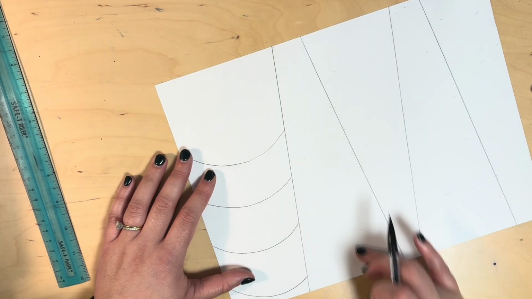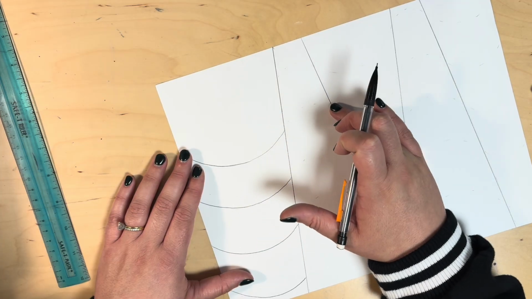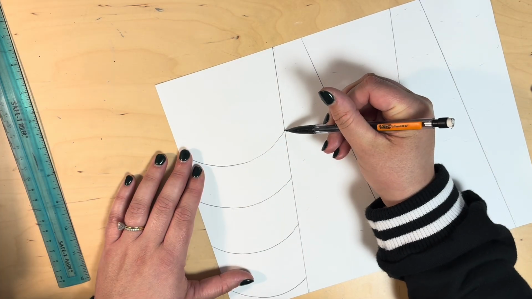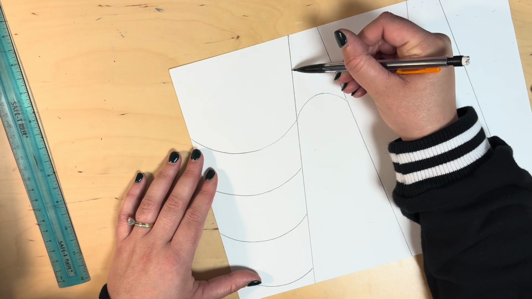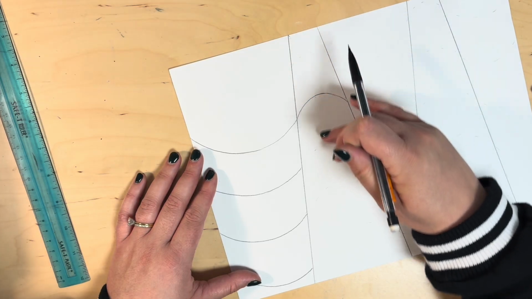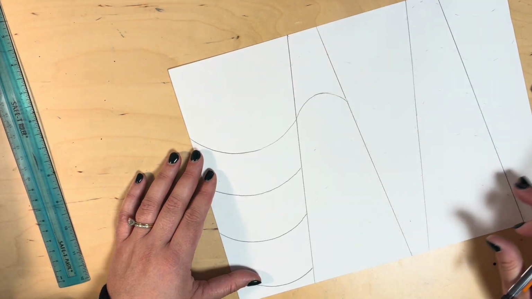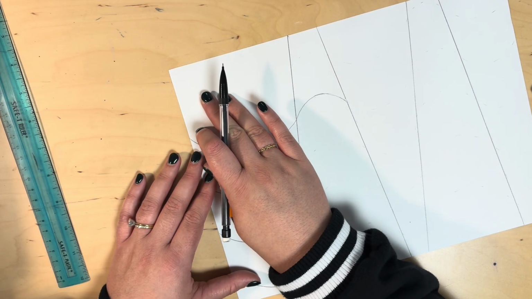Now for the next section, instead of going down with our curve, we're going to do the opposite and curve up. So here I'm going to connect the same line, but I'm going to curve up. And then I'm going to add one above that follows the same curve because we're going to have 5 lines now in each section. We're not going to have an area for stars, just in the far left corner.